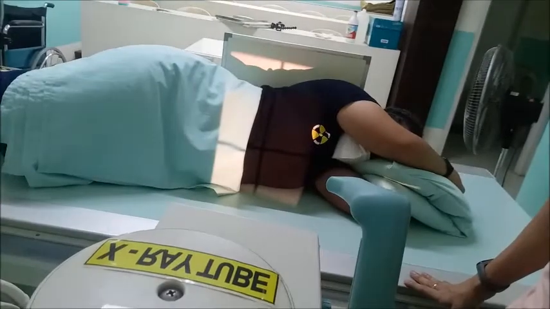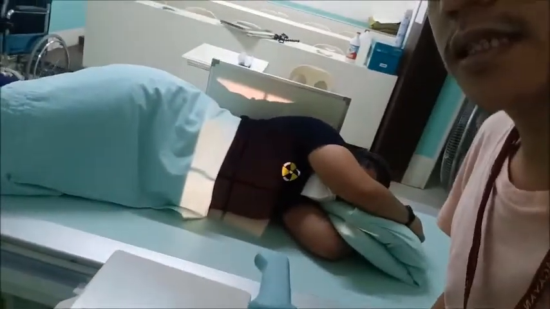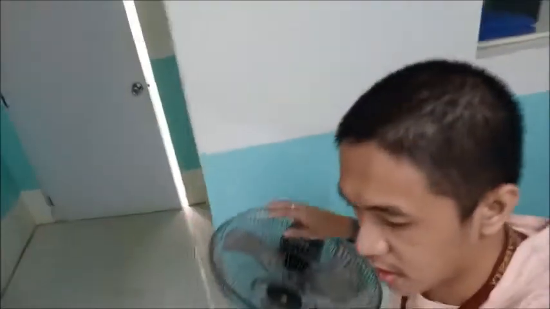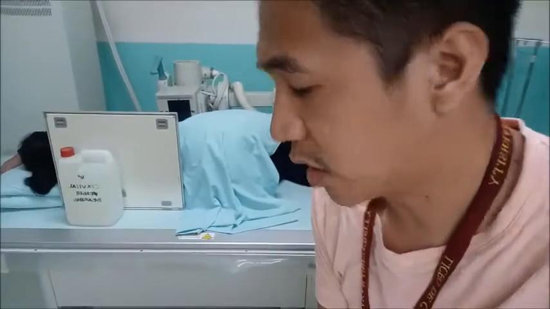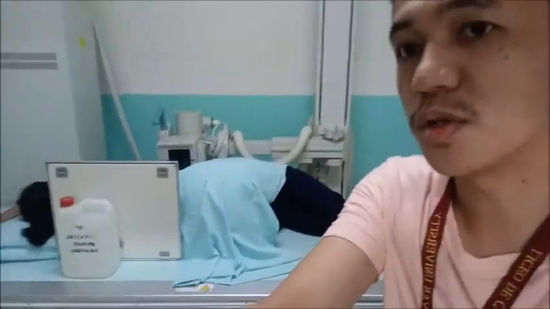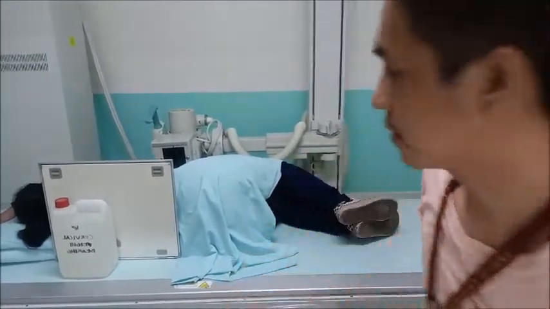Okay, so we'll move the table. Again, the affected side is the side that will be placed closest towards the table. The purpose of the decubitus, and also the upright, especially for pleural effusion, is to demonstrate the air fluid level.